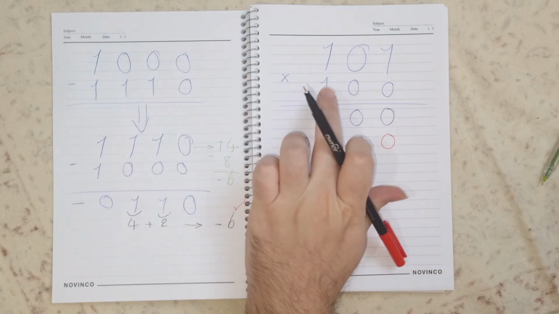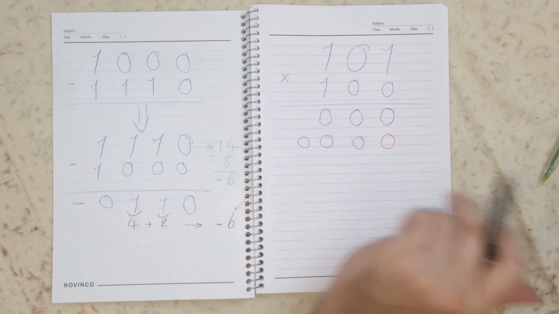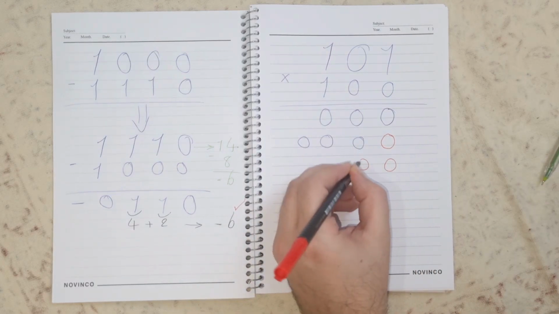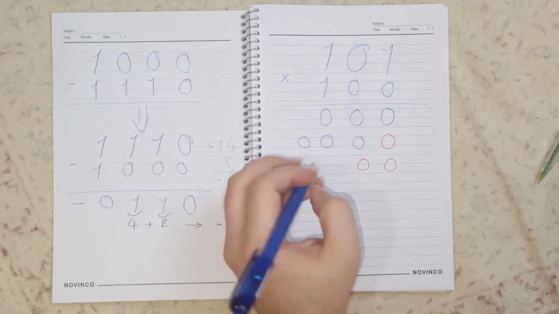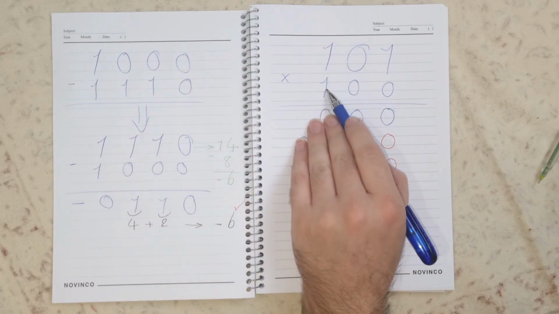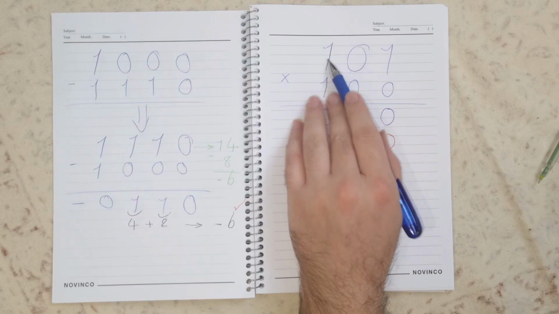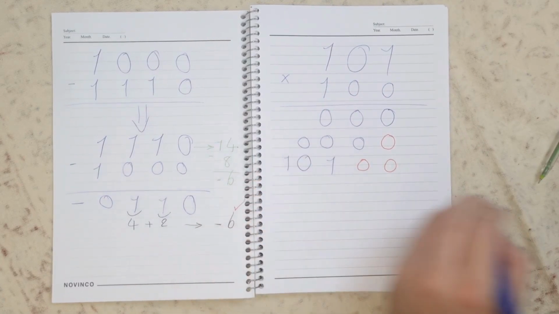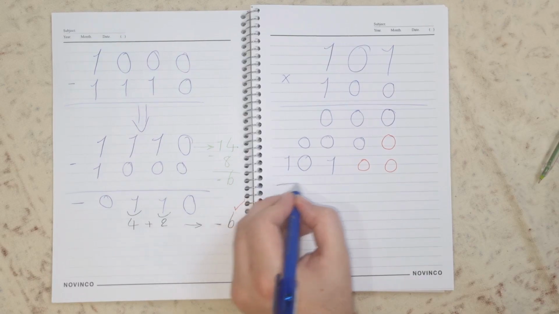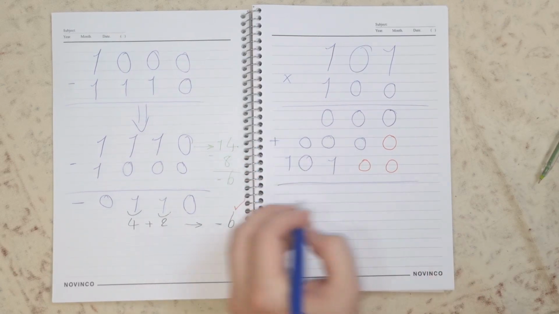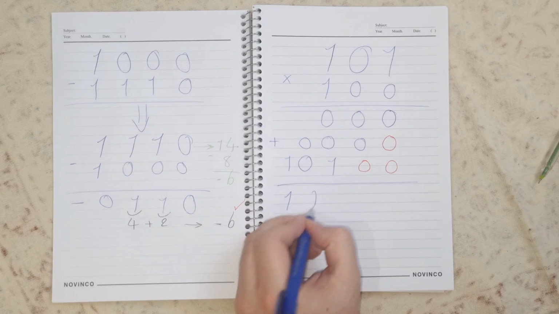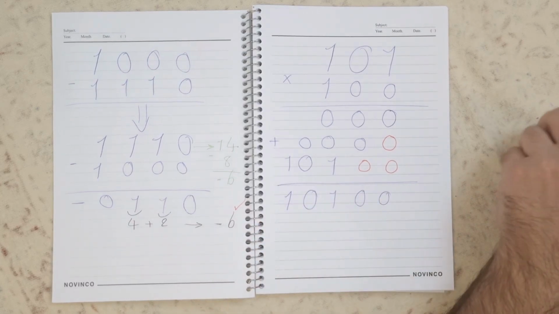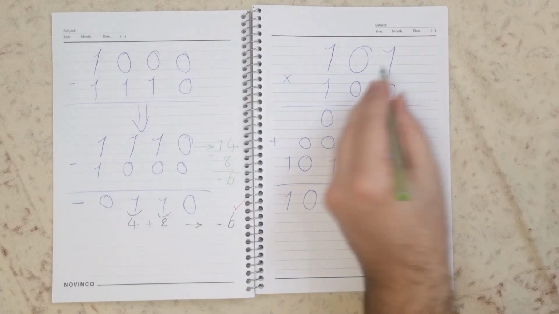Then we jump to the MSB. We put 2 zeros to keep the place, and then multiplying 1 by 101, we actually get a 101. Adding, the result is 1, 0, 1, 0, 0. Let's see if we were correct.